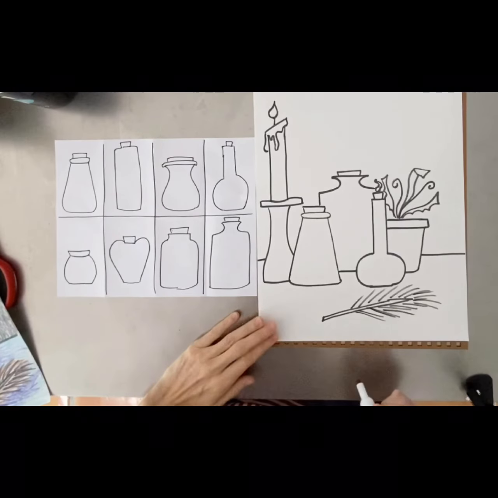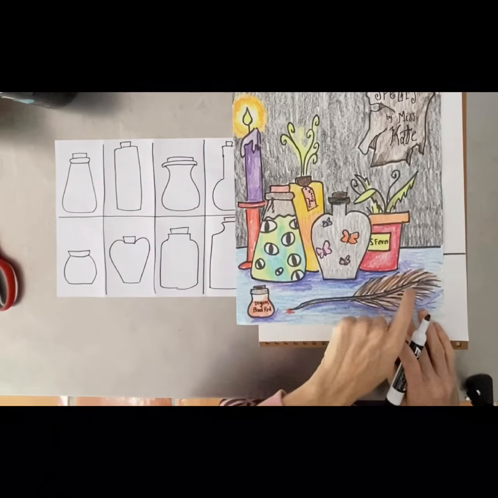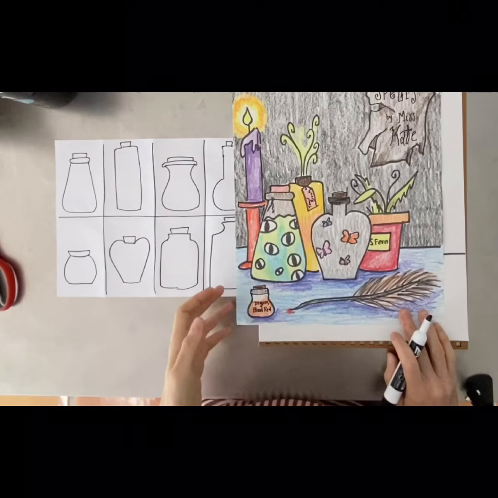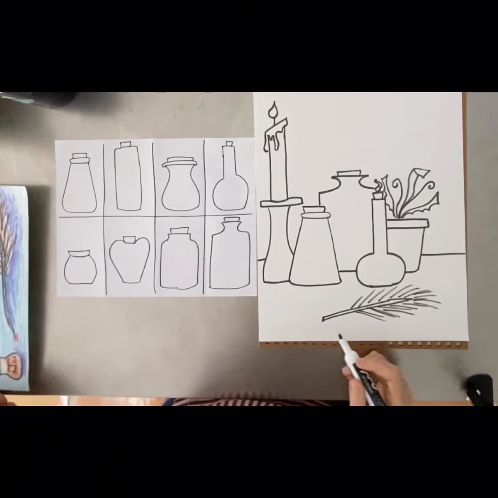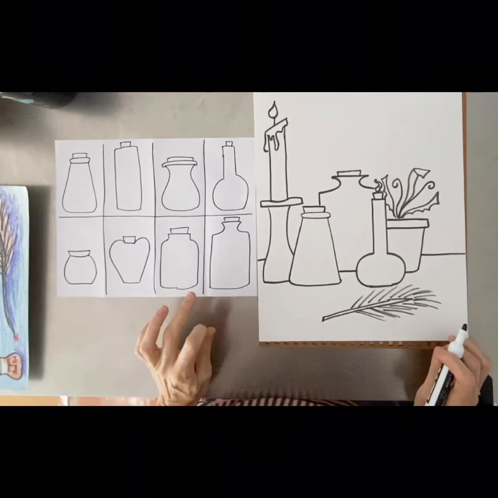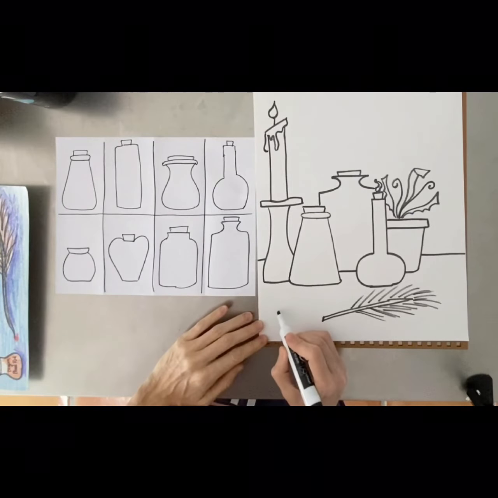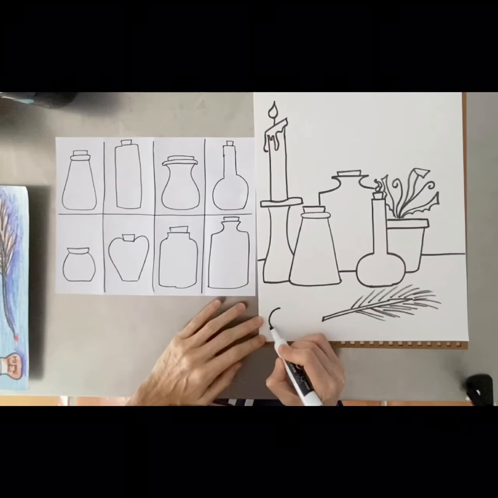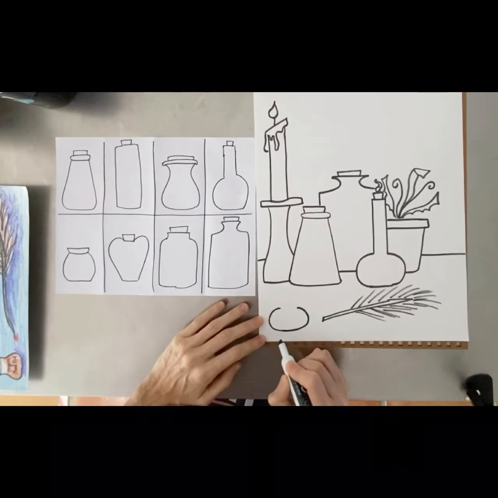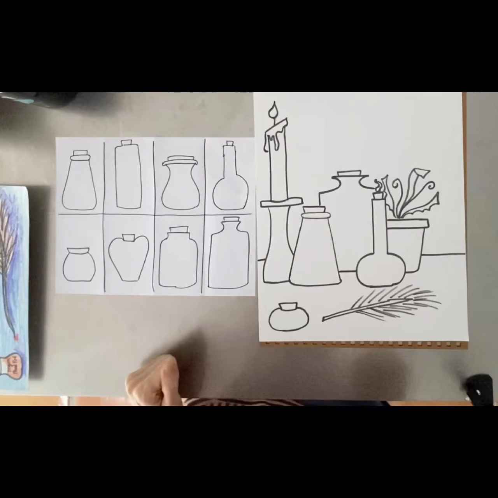Okay. I'm not going to do a whole bunch because let me show you my original one. I went back in with color too to make it look like it wasn't just a black and white feather. It had some colors on it. And we're going to dip it into a little pot. I'm going to make a little pot of dragon's blood. So it's another little jar. I'm going to do a forward C, a backward C, connect them, and then just give it a little stopper. That'll be my ink well.